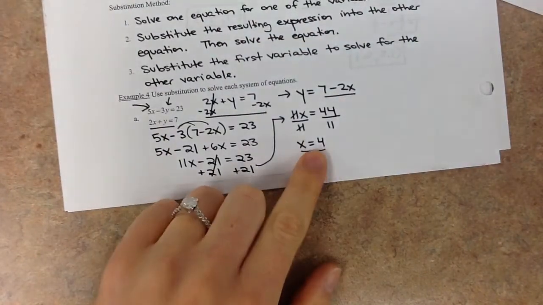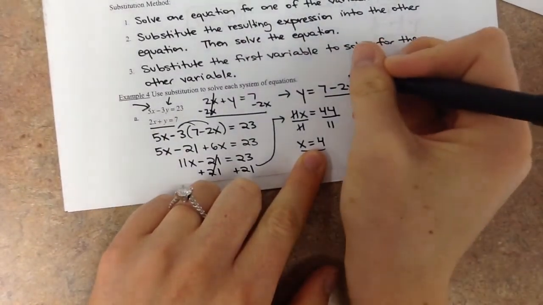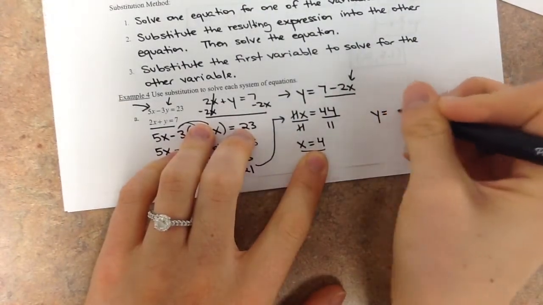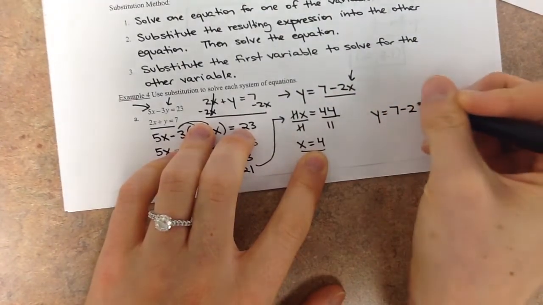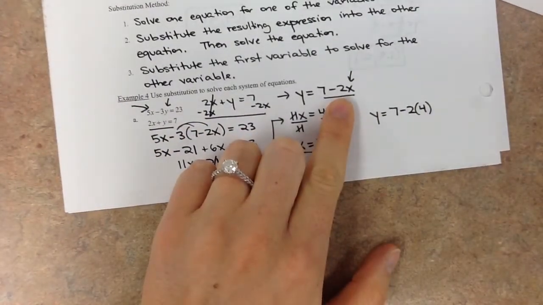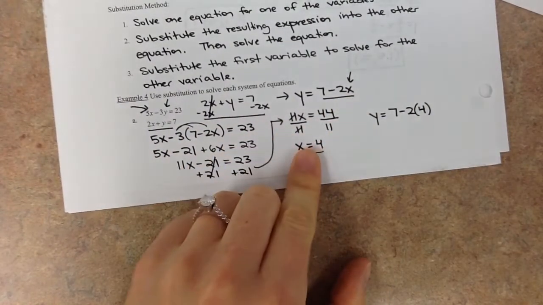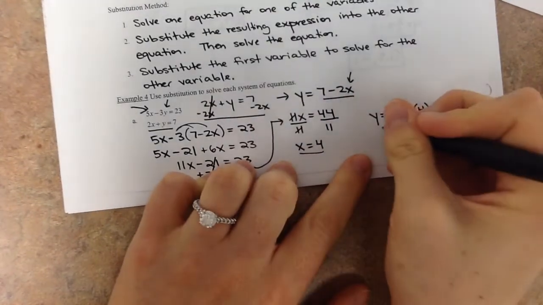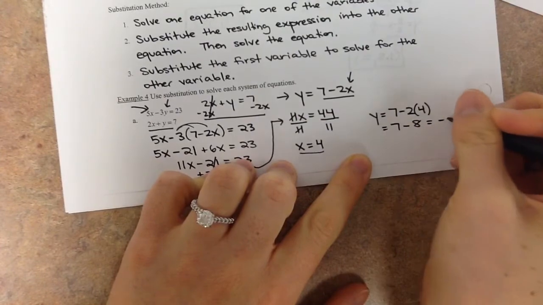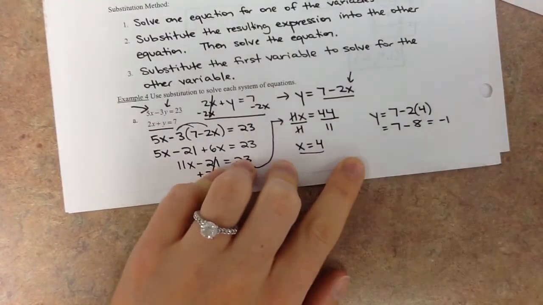Okay, so I'm going to take this x equals 4, and I'm going to plug it in right here for x. So now I have y equals 7 minus 2, and then I'm going to replace the x with a 4. So all I'm doing is I'm taking this expression right here, and I'm replacing this x with the value x equals 4. So I have 7 minus 2 times 4 is 8. 7 minus 8 gives me a negative 1. So my y value is negative 1.